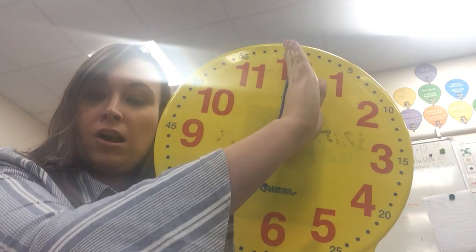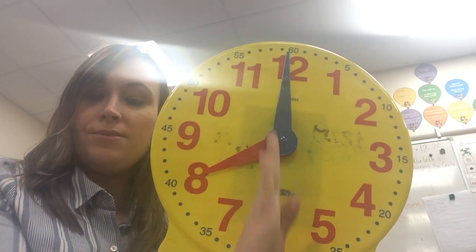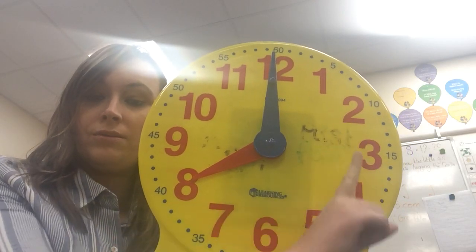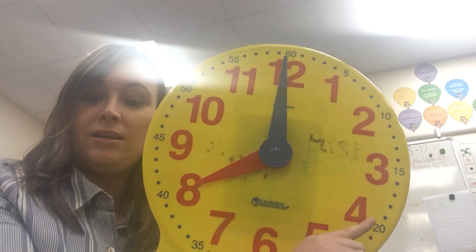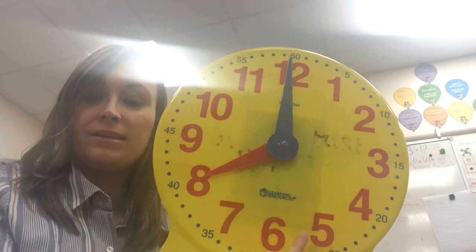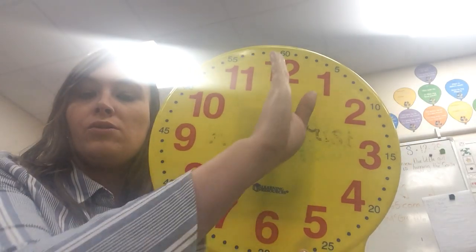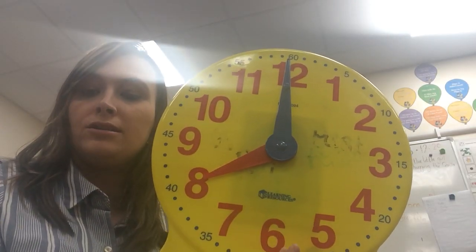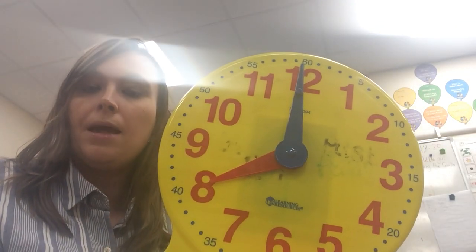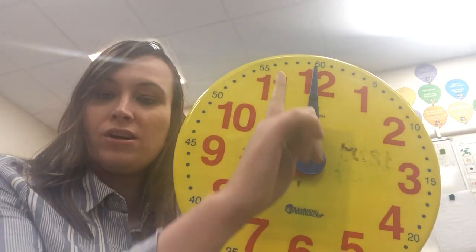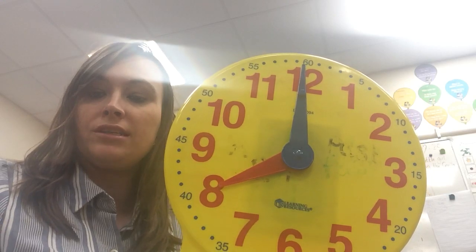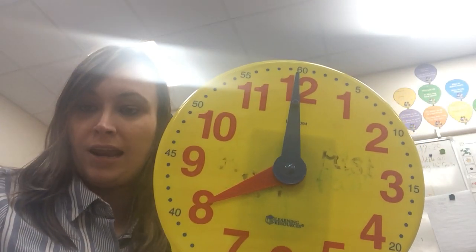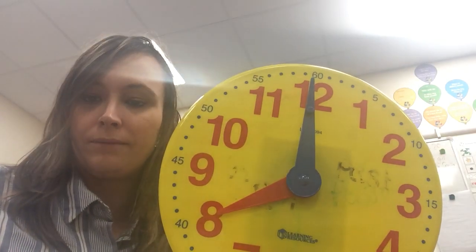Because if we split our clock in half, the numbers on this side, so 1, 2, 3, 4, 5, or 5 past, 10 past, quarter past, 20 past, 25 past and half past, we all call these the past times because they are past the hour. But when we look at this side, we call them the to times because it's how many minutes to the next hour. I'll show you what I mean.